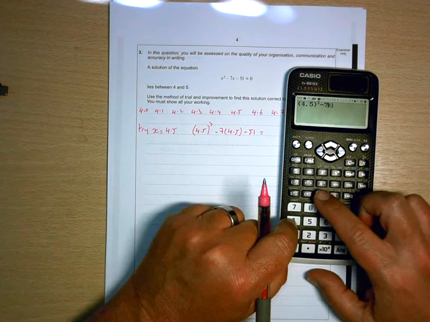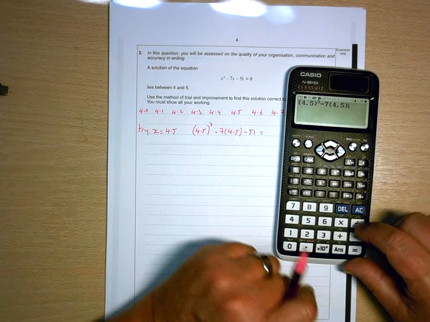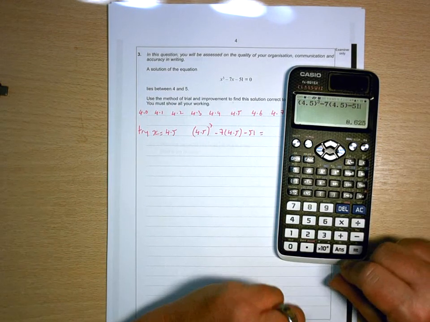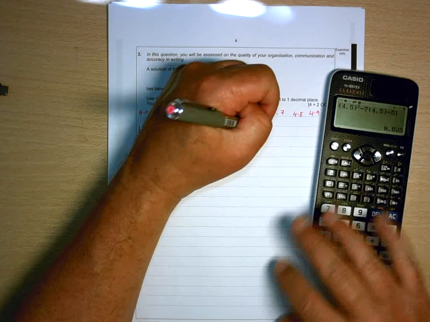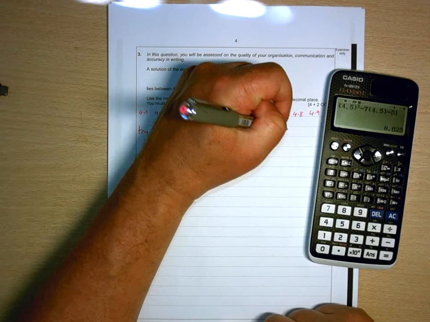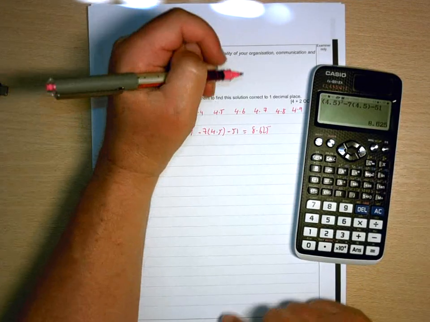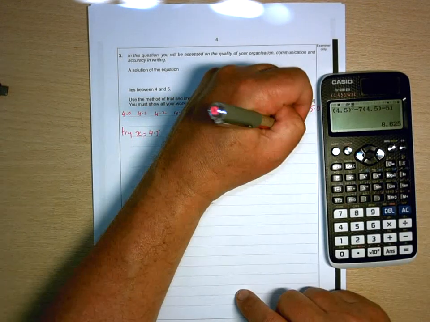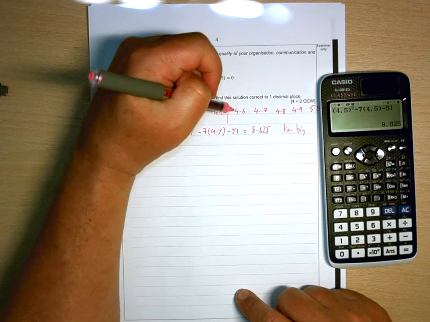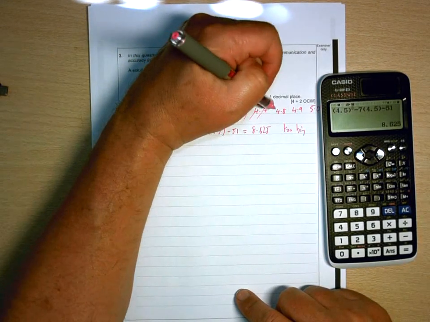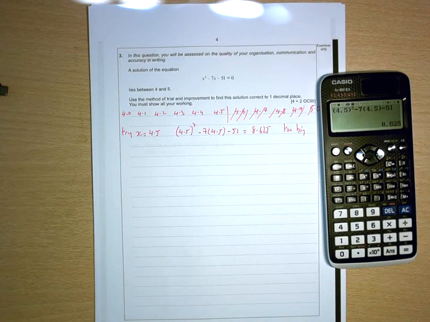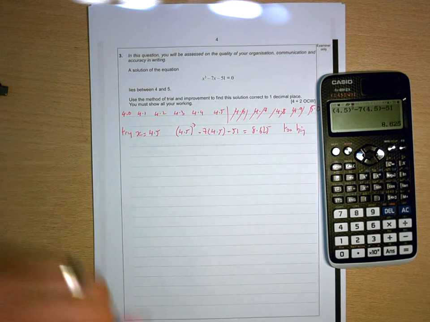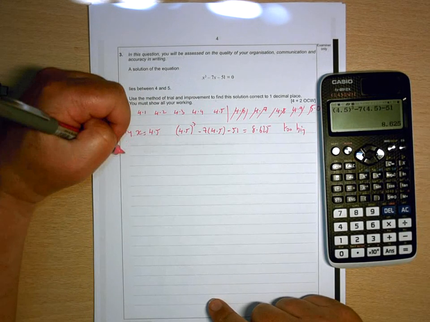Minus 7 bracket 4.5 minus 51. 8.625. I'm looking for 0, so that's too large. So absolutely no point in trying any value bigger than 4.5. Now I'm going to go halfway, so I'm going to go 4.3.